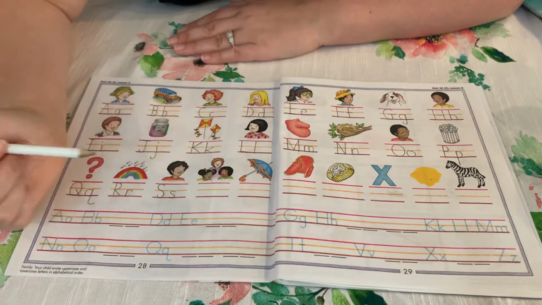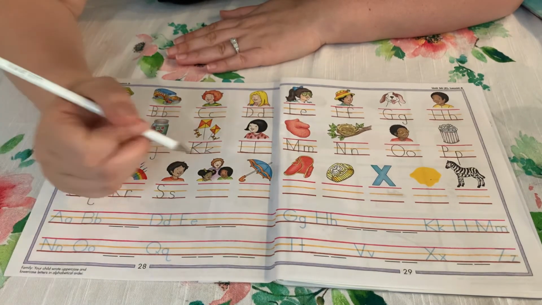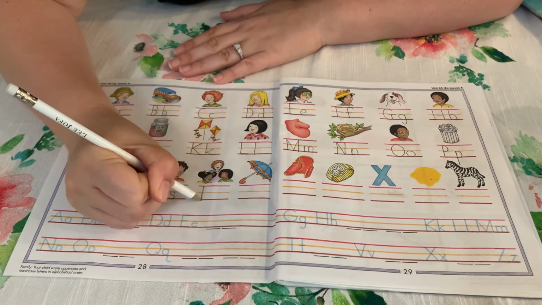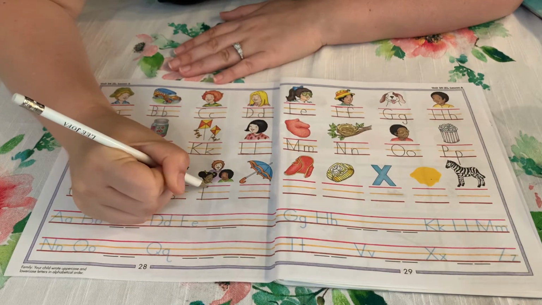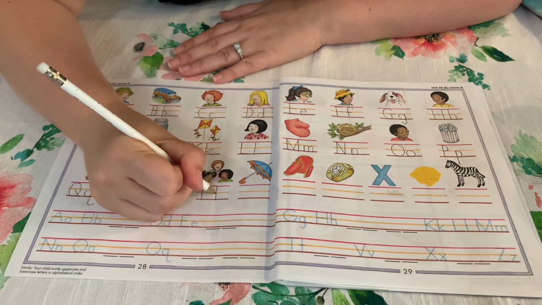And now we have triple trouble, tick, tack, and talk, which is the letter T. Big line down, lift your pencil, little line across the top. Lowercase t, big line down, little line across the middle.